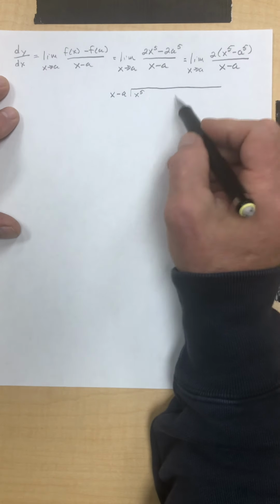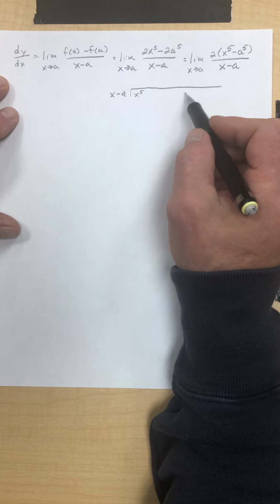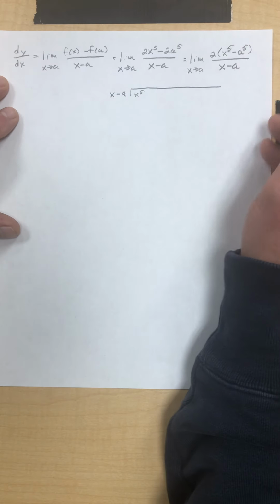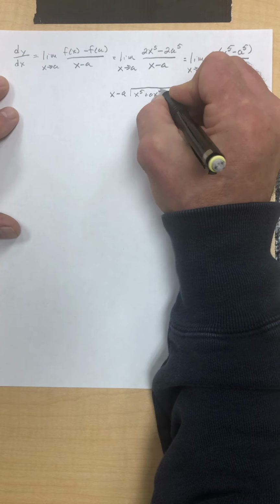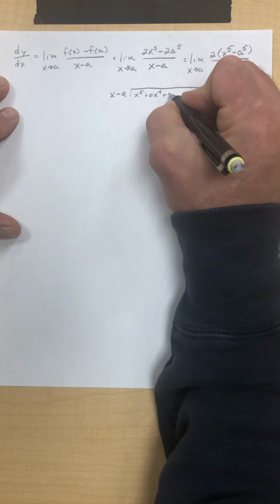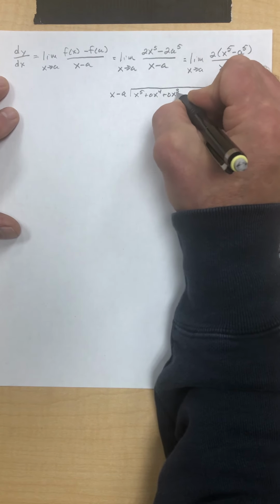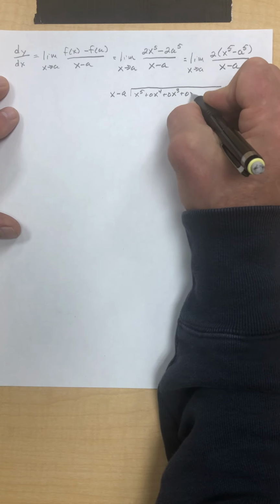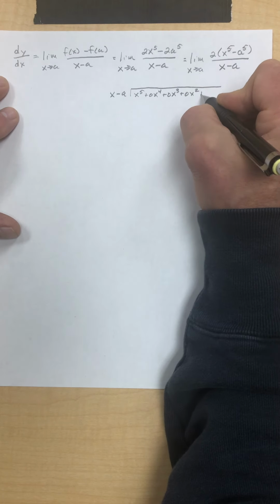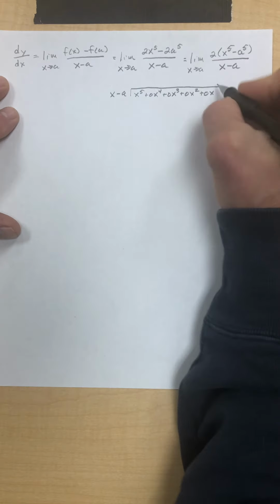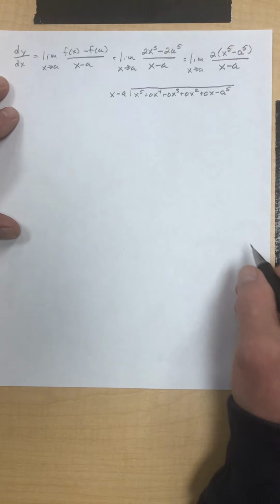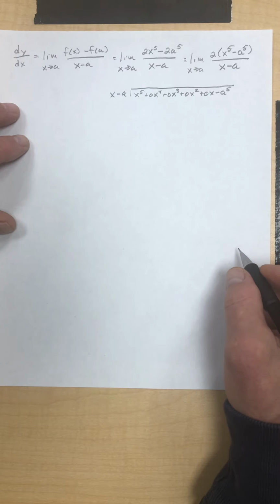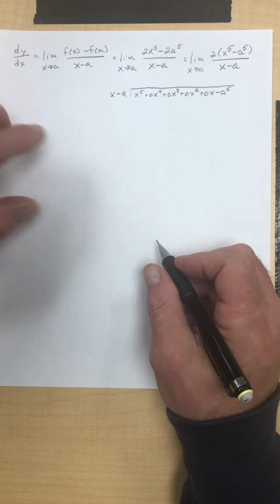Now the problem is I don't have any x to the 4th, x cubed, x squared, x, and on down, so I got to add in those terms. It'd be plus 0x to the 4th plus 0x cubed plus 0x squared plus 0x minus this a to the 5th, whatever that constant is. And I have to do my long division, okay?